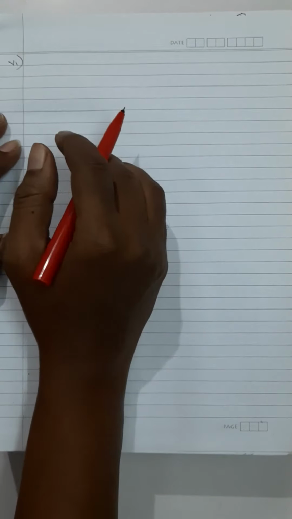For question number 7, given a is equal to 8, an is equal to 62, Sn is equal to 210. Find n and d. Again, here we will get two equations. See, an is equal to 62. Here we don't know what n is.